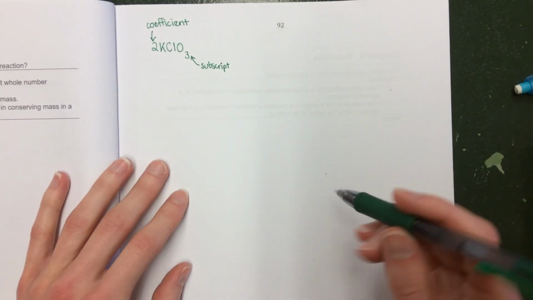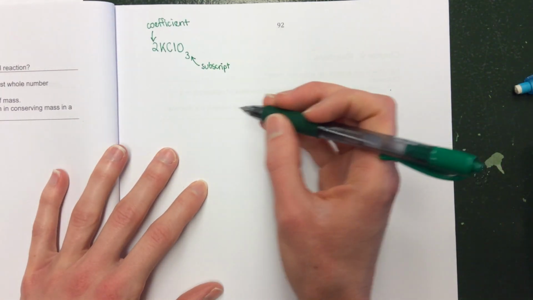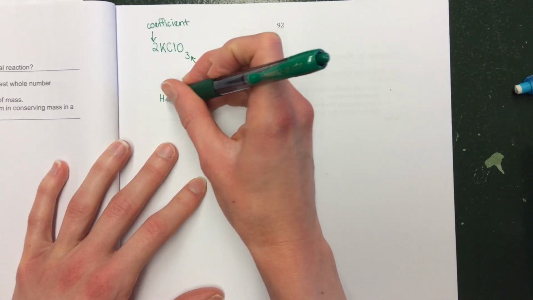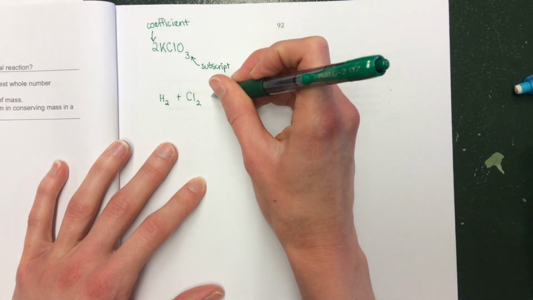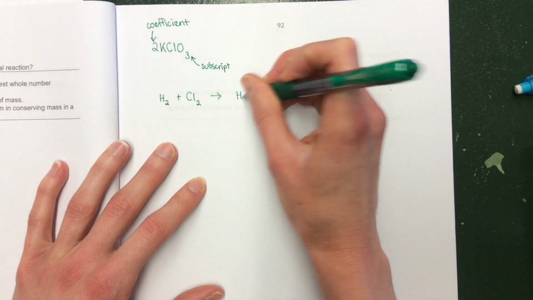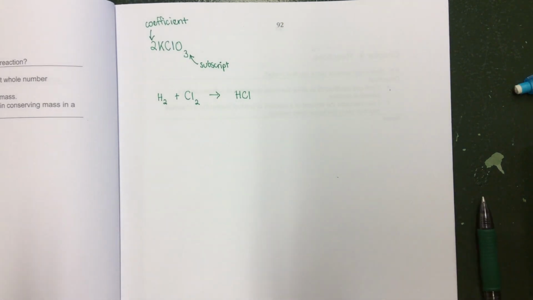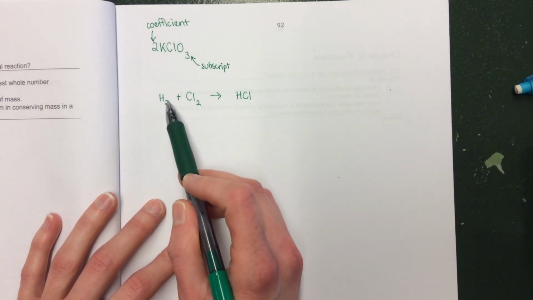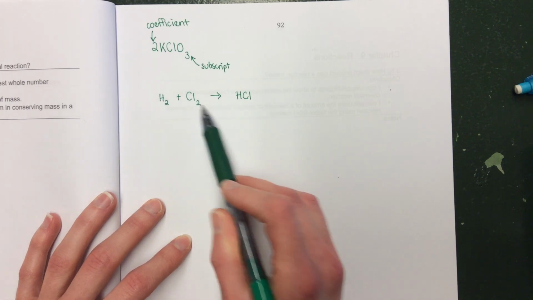let me write down a chemical equation, and we're going to talk about why it needs to be balanced and how we do that. This is a really simple equation. It's going to be H2 plus Cl2 makes HCl. And you should be taking notes along with me here on page 92. This is something a lot of you have noticed and asked questions about. You've noticed that, for example, in this equation, there's two H's on the left, but there's only one H on the right. And same thing with the chlorines.